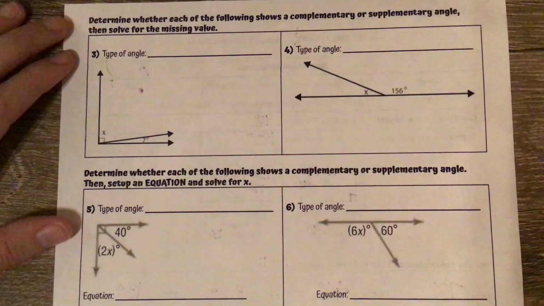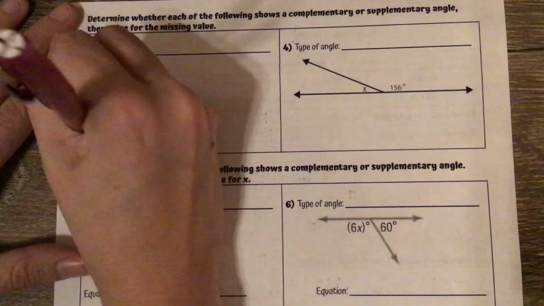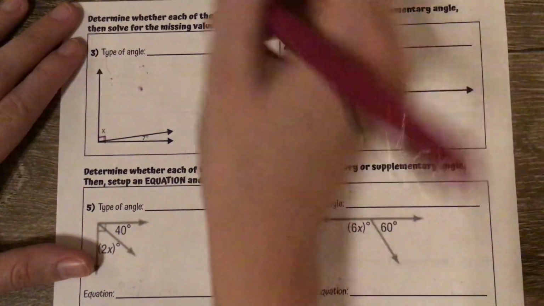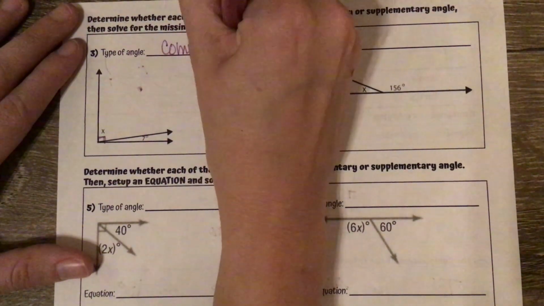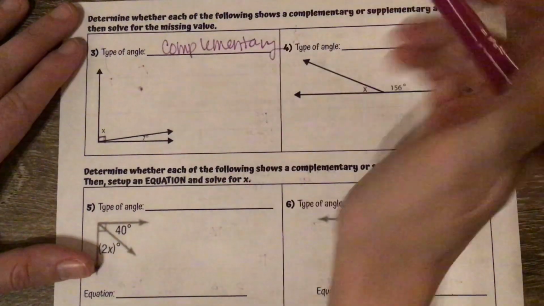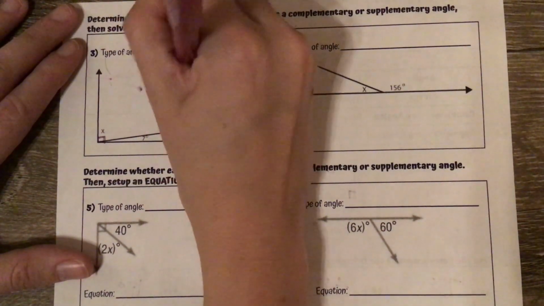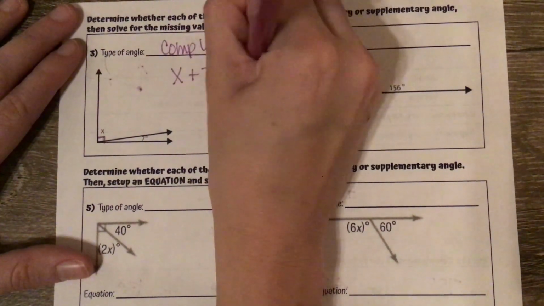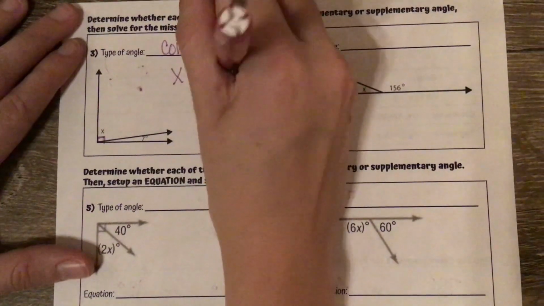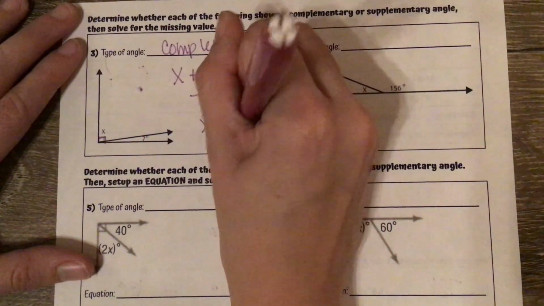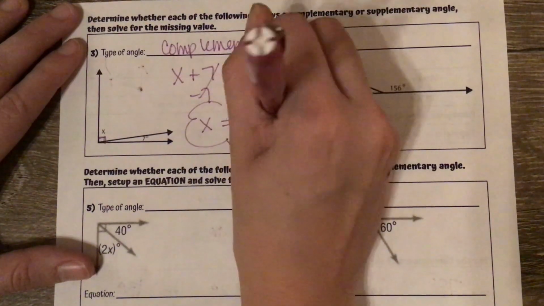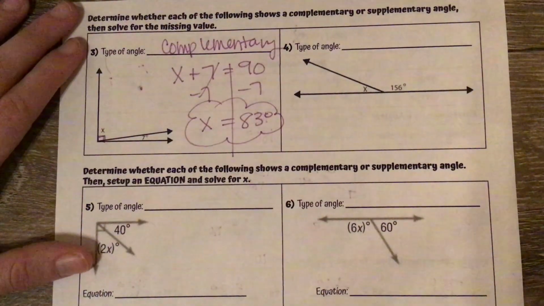Same thing for 3 and 4. I see a 90-degree right angle symbol, so we know these are complementary. So x plus 7 equals 90. We are solving by subtracting 7. We get x equals 83 degrees.